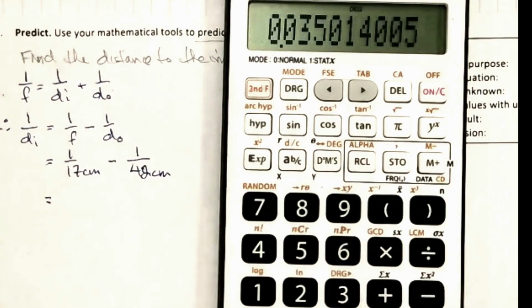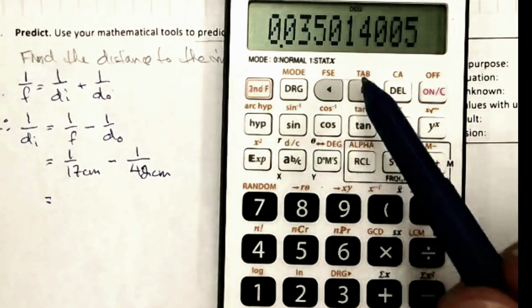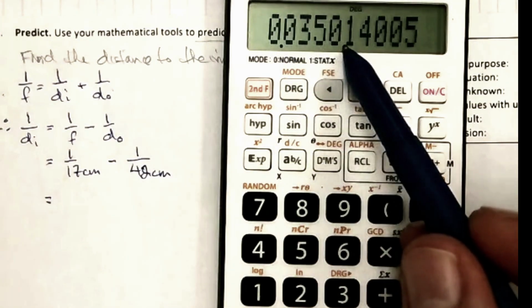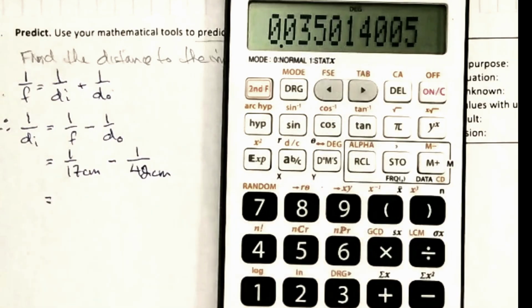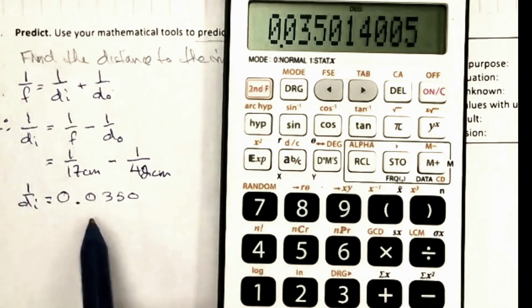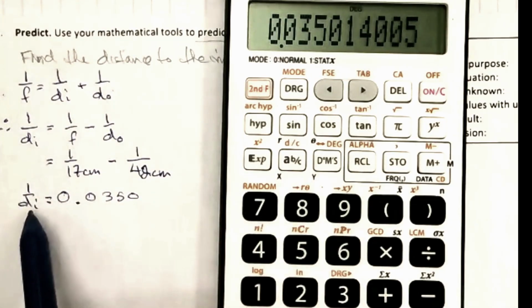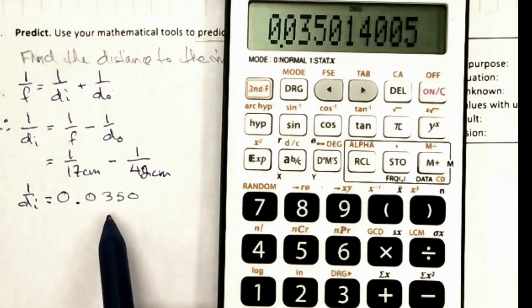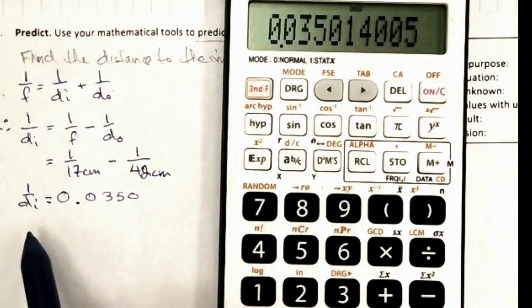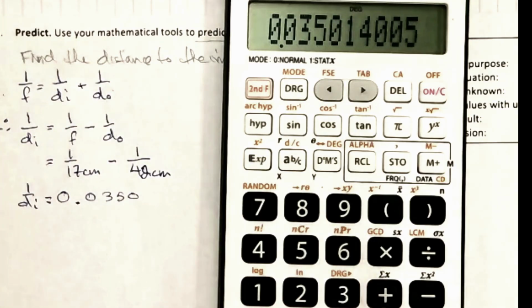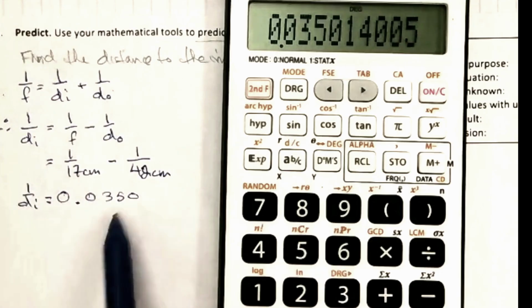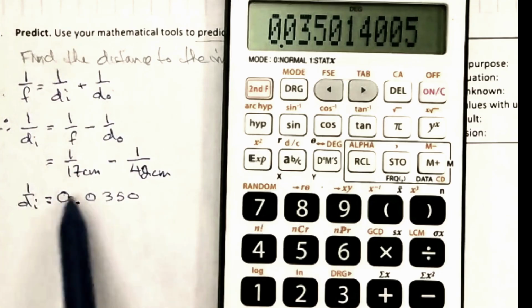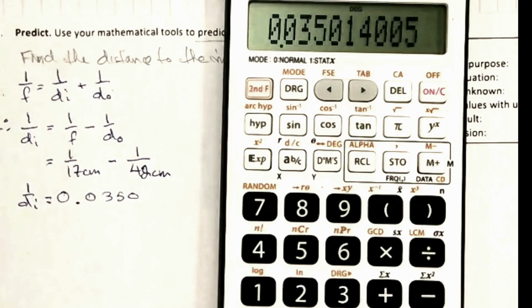This result will give us a decimal number. It's a small number, so we want to make sure that we include 4 decimal places so that we have enough useful digits. Now it's important to remember that this result is 1 over the distance to the image. This isn't our answer yet. In order to find the distance to the image, we have to take the reciprocal of this side and the reciprocal of this side of the equation. Remember, that's the basic principle of doing our math work.